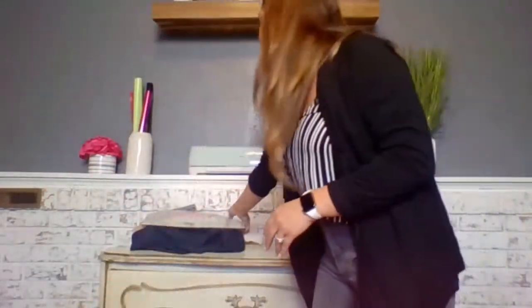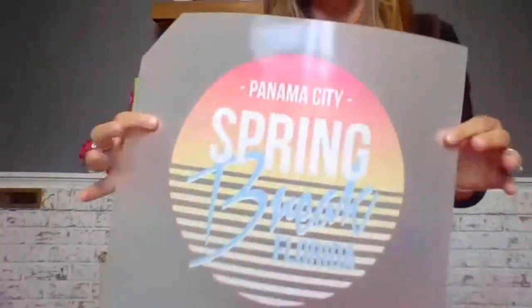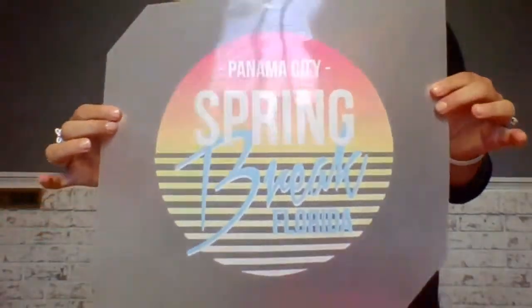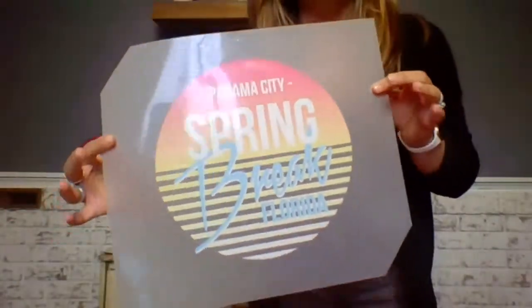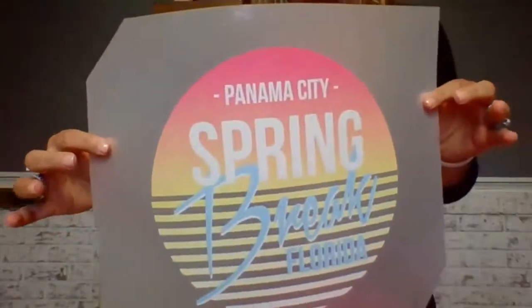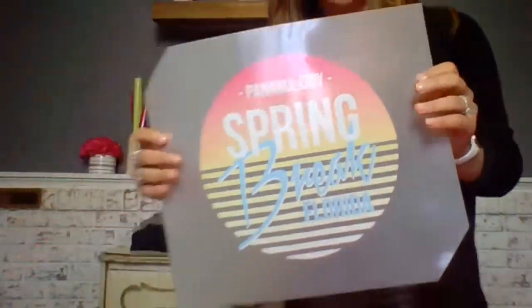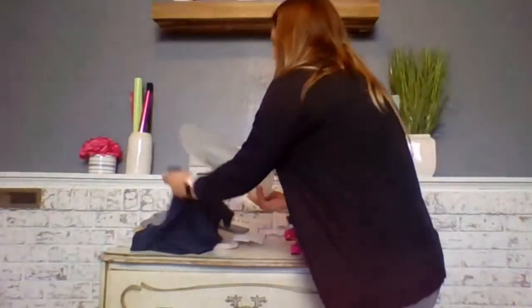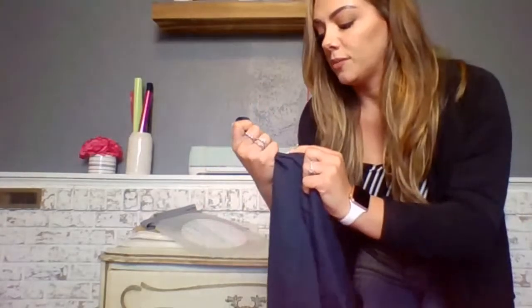So we're going to heat apply that so you can see how the product works. So it is a low temp application. I am applying it at 300 degrees, but it can apply as low as 280. And it's a 12-second application. And it can go on just about any media type. So, or not media type, but substrate type. So this is a cotton poly blend. This is from District, from Sanmar. And it is going to apply great to this.